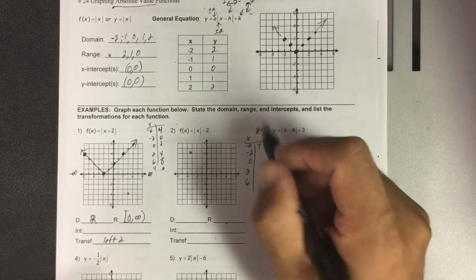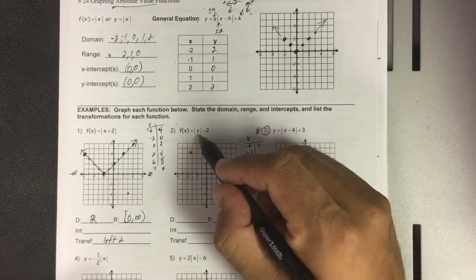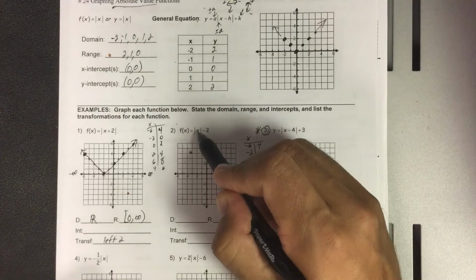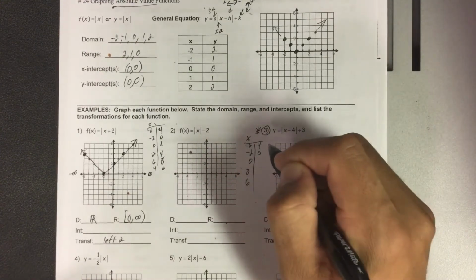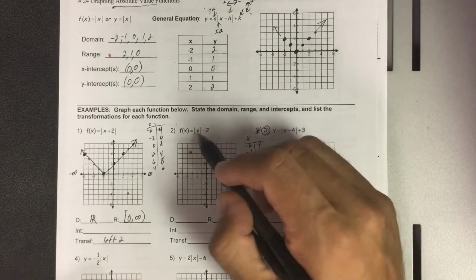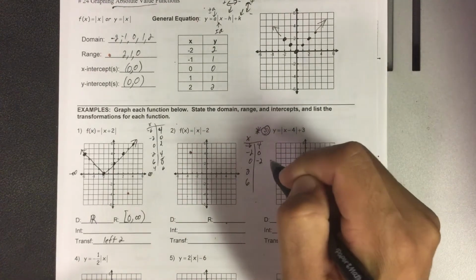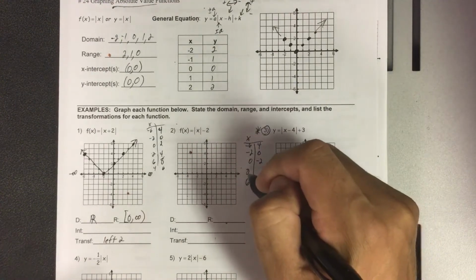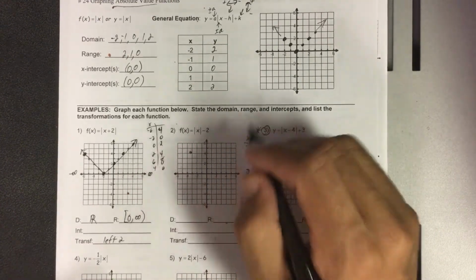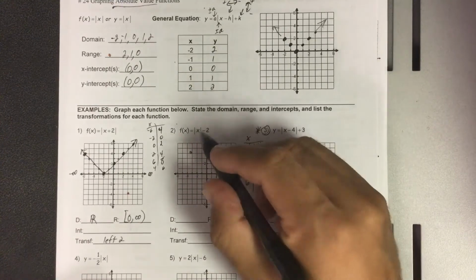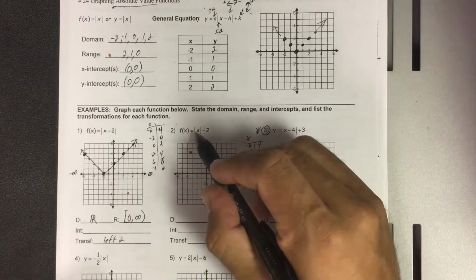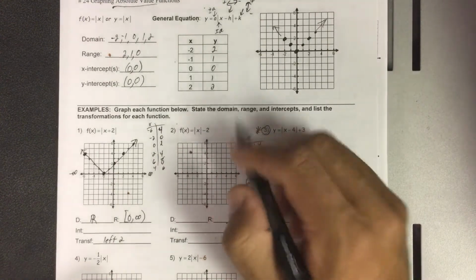It's 4. I put a negative 2 in there. The absolute value makes it positive 2. Positive 2 minus 2 is 0. Put a 0 in there, it just stays a 0. 0 minus 2 is negative 2. If I put a 2 in there, the absolute value makes it positive 2. 2 minus 2 is 0. And then 6 in there, 6 minus 2 is 4.